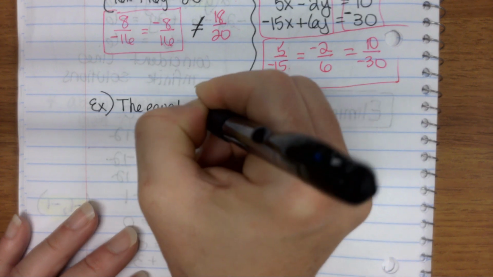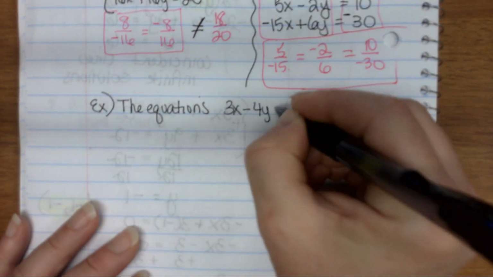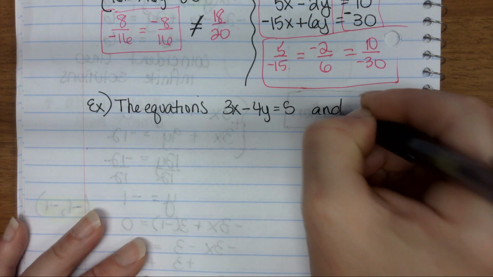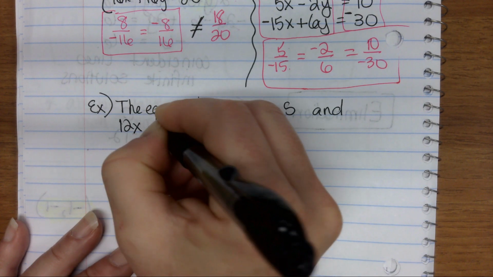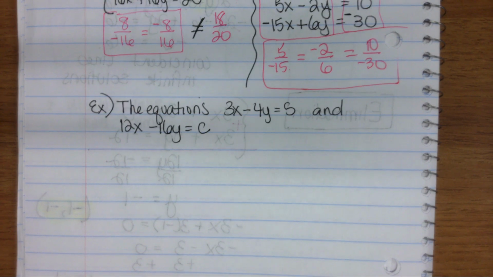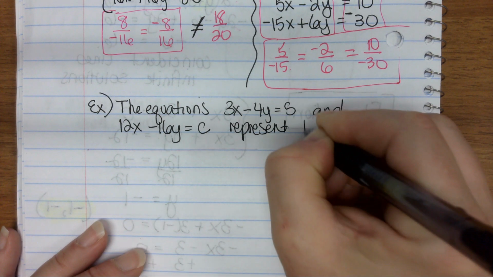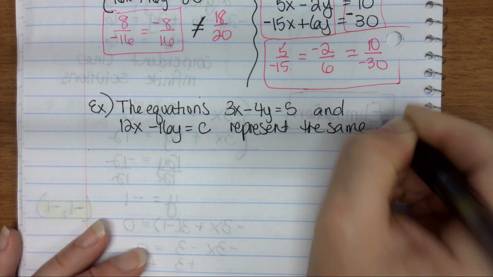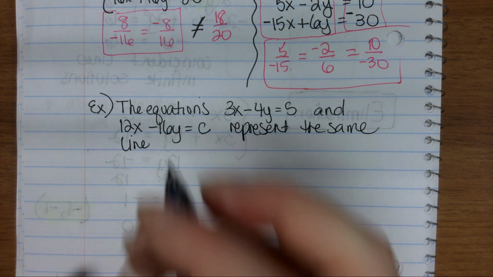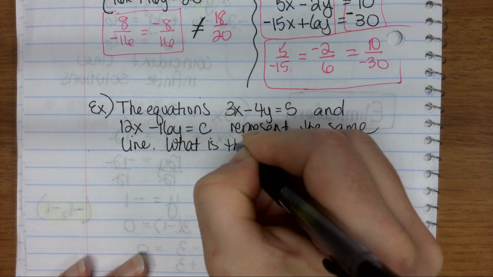The equations 3x minus 4y equals 5 and 12x minus 16y equals c, we don't know what c is, represent the same line. What is the value of c?